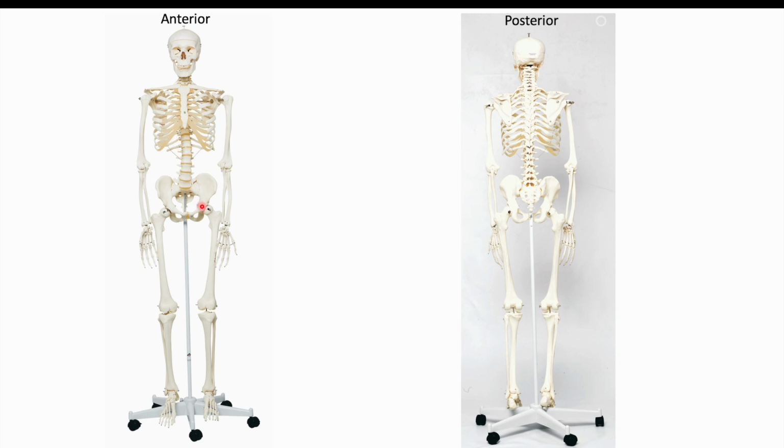And since this skeleton is in the anatomical position, you can see that the hand is facing with the palms facing forward. So the bone that attaches to the thumb, that is called the radius. And the radius would be on this side, it's attached to the thumb here. And the ulna is the bone that attaches to the pinky. So this is the ulna here.